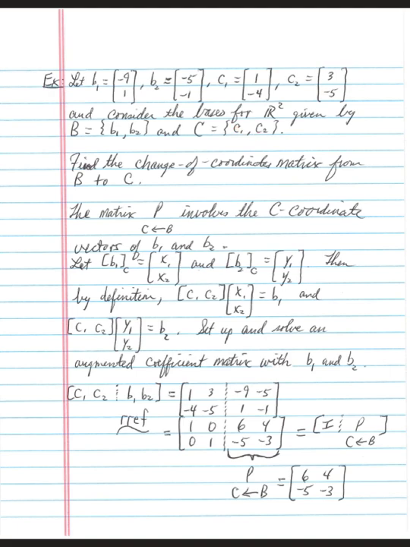We're going to find the change of coordinates matrix from B to C, and that's this notation. The matrix P, changing from B to C, involves the C coordinate vectors of B1 and B2. So we're going to let the C coordinate vector of B sub 1 equal x1, x2, and B sub 2 in C is equal to y1, y2.